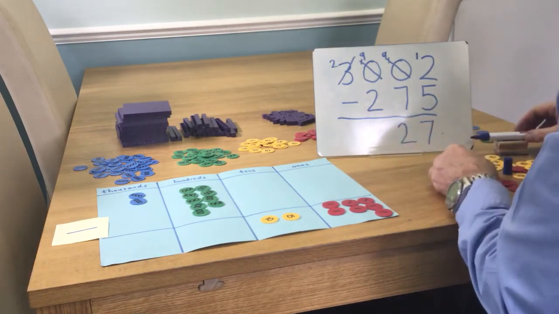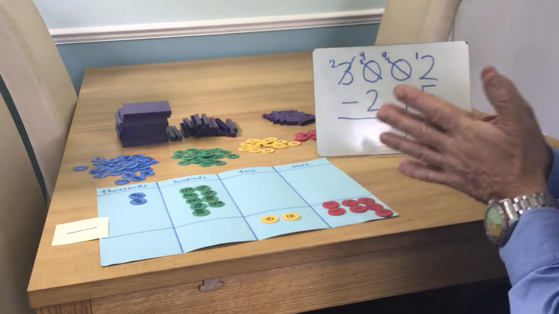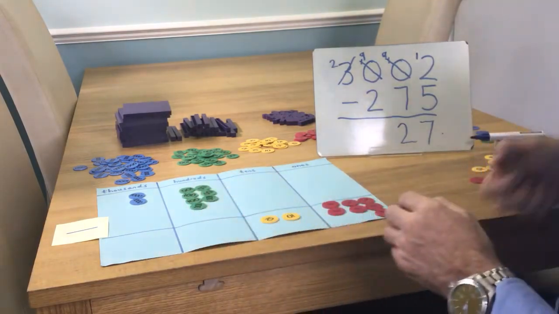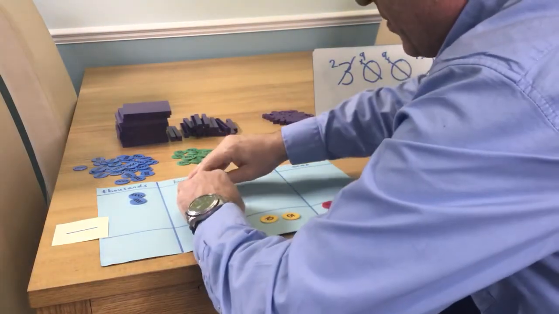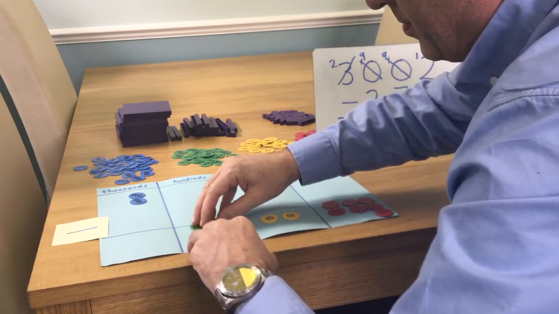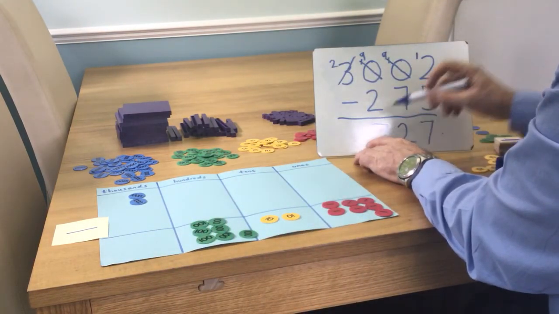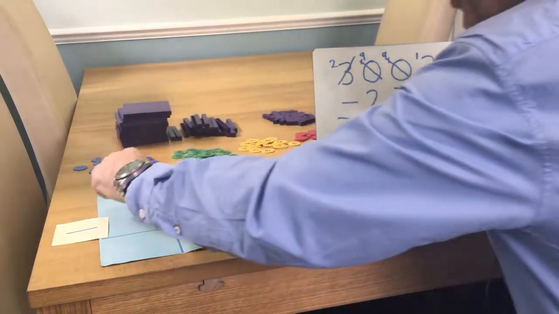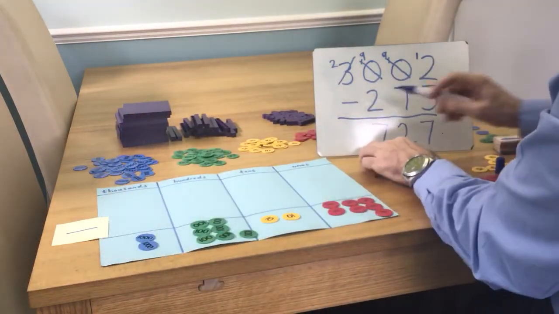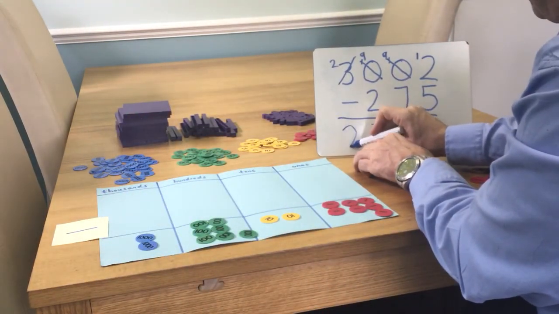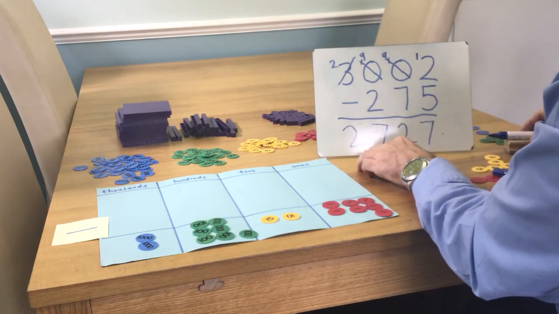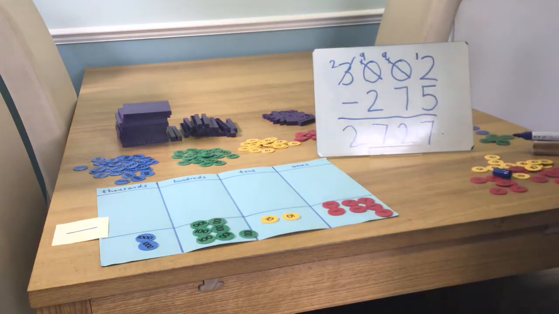Careful. Right, 900 take away 200 will leave you with 700. And 2000 take away nothing is 2000. So I get quite an interesting number here. My answer is 2,727.